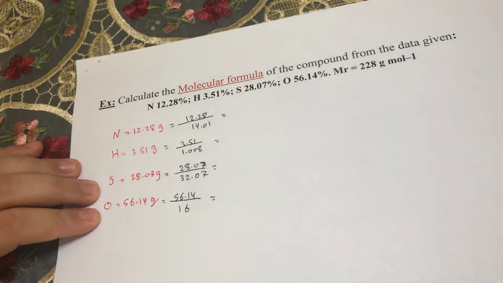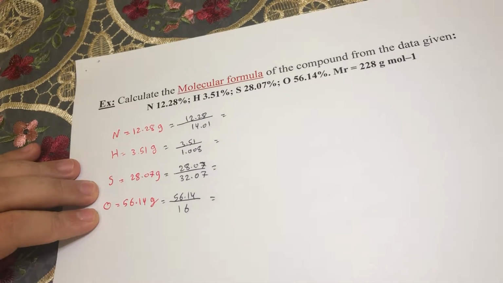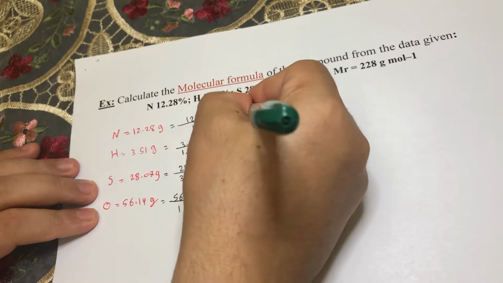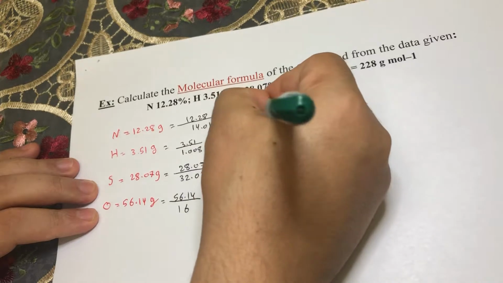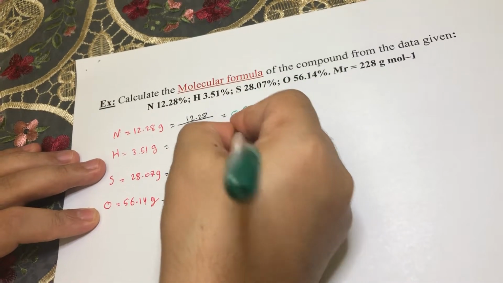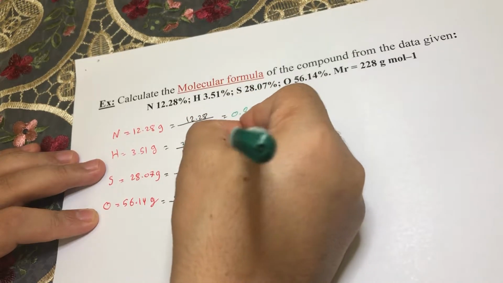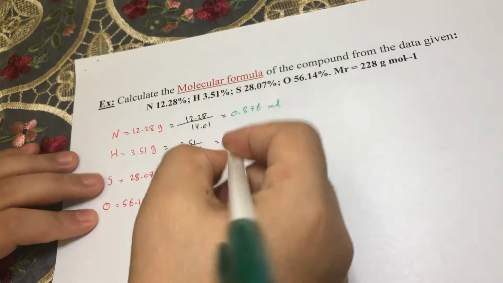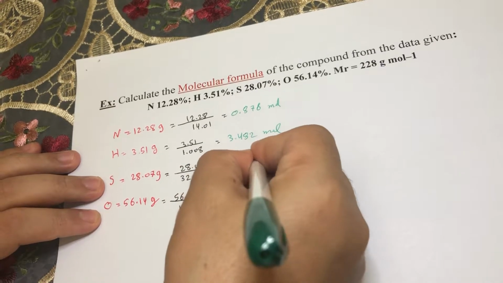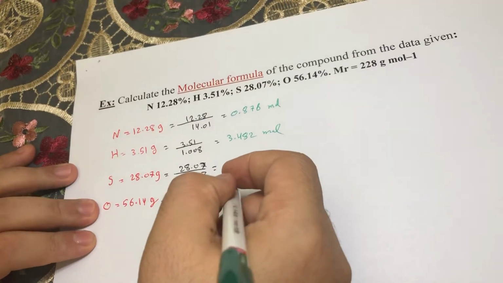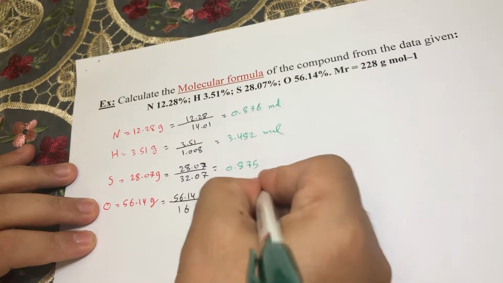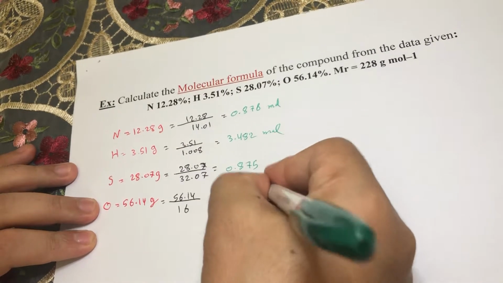And again, please write at least 3 decimal places. So here it's equal to 0.876 mole, 3.482 mole, and sulfur is 0.875. The last one, oxygen, is 3.508 mole.